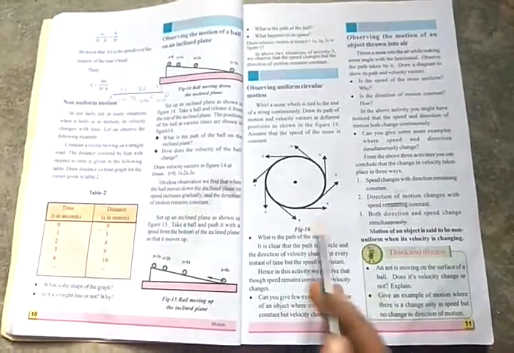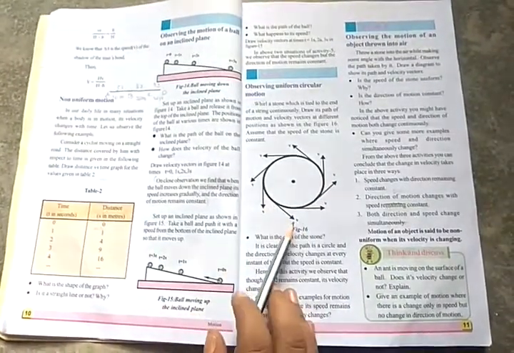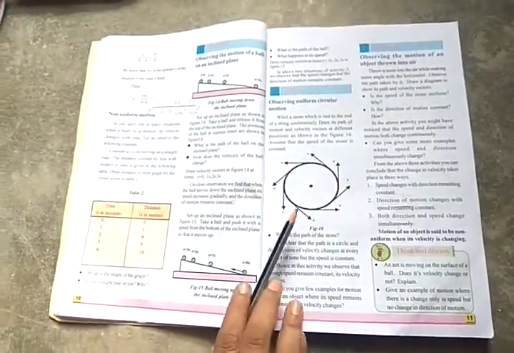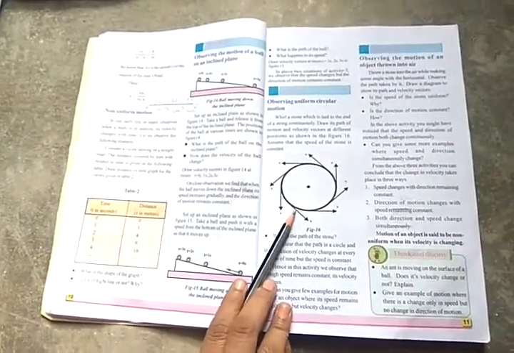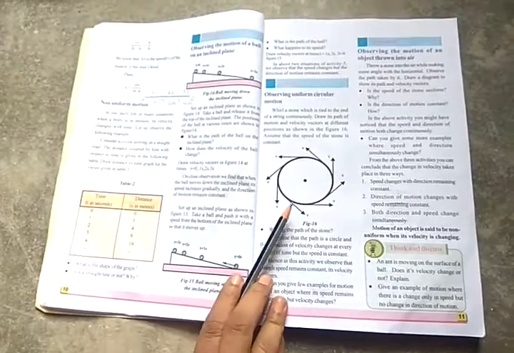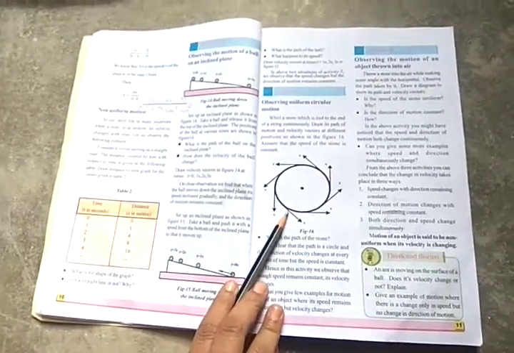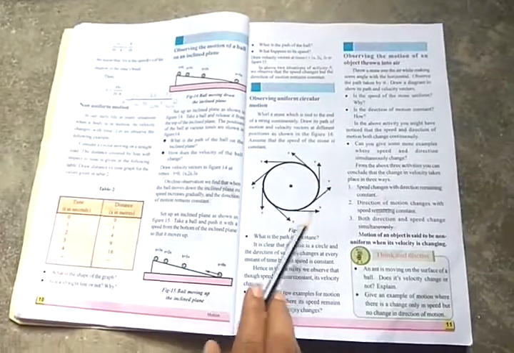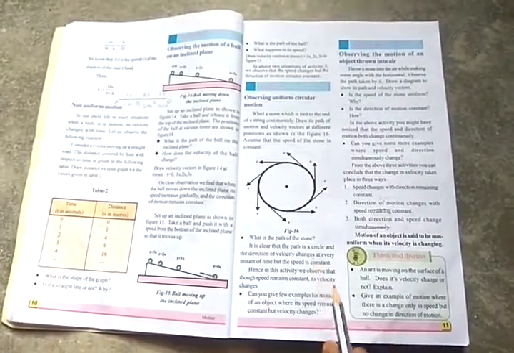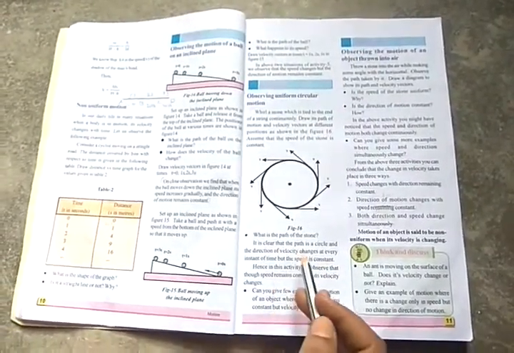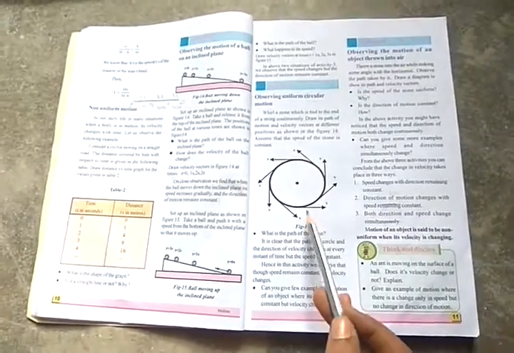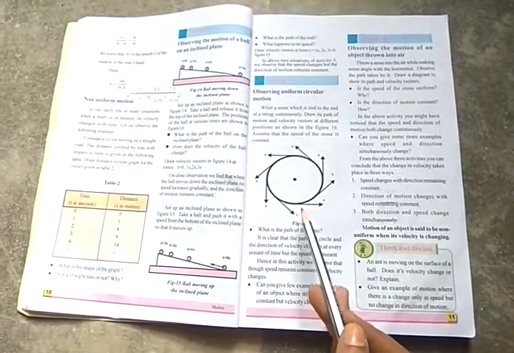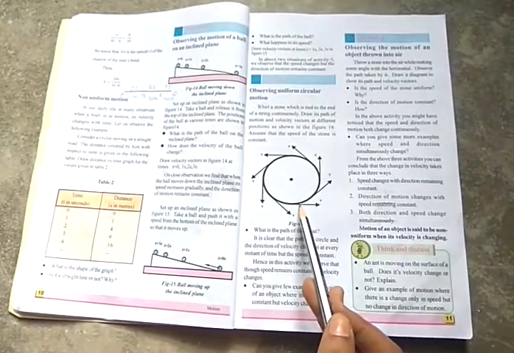So it is clear that the path is a circle and the direction of velocity changes at every instant of time, but the speed is constant. Yes or no? So we observe from this activity that the speed remains constant, but the velocity changes.